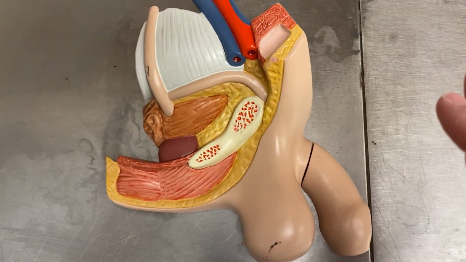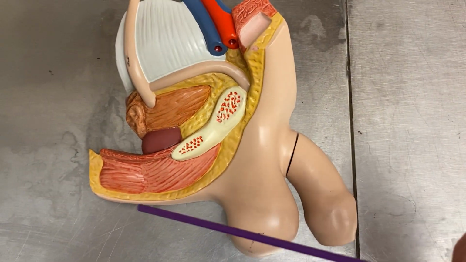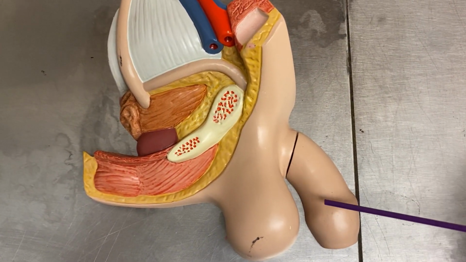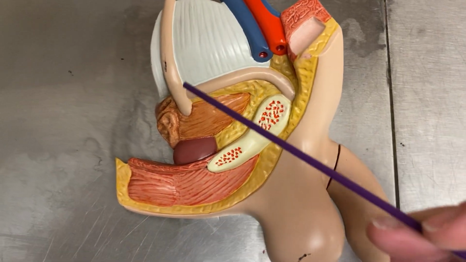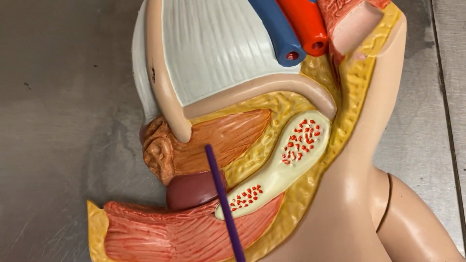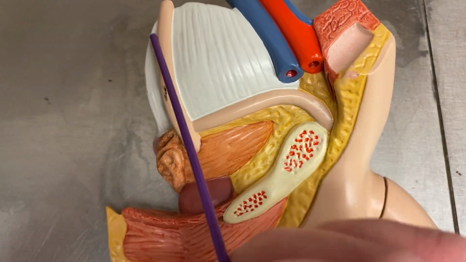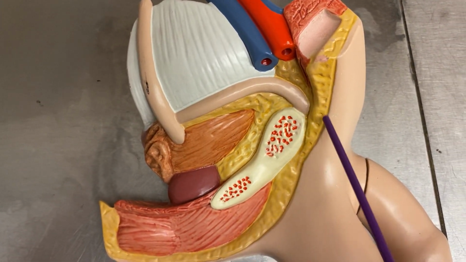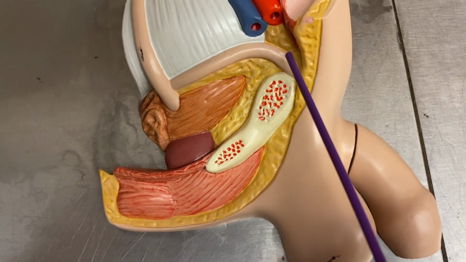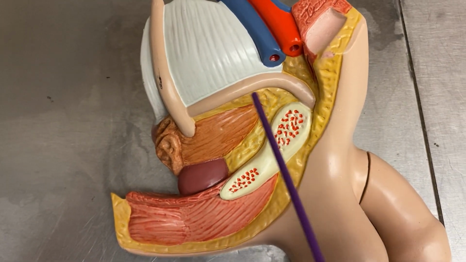So this is an outside view of the male anatomy. Once again, scrotal sac, here's the prepuce, and we can see a lot of tubes here. This is the bladder, these are the ureters, and this tube is coming from the testis. This is going to be the vas deferens.